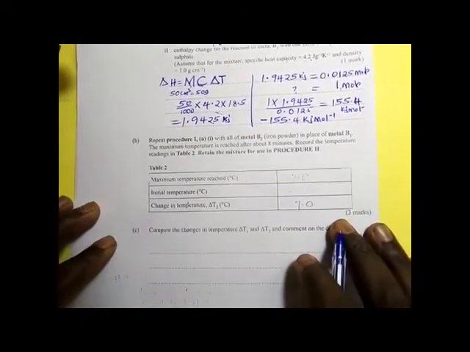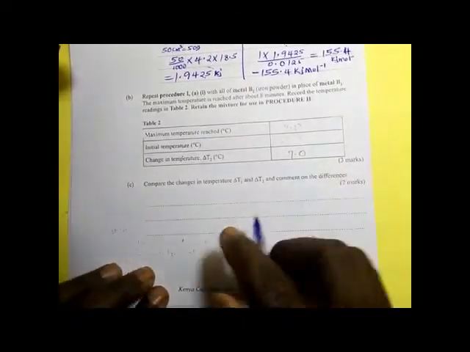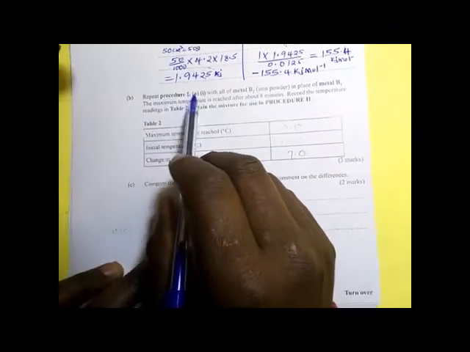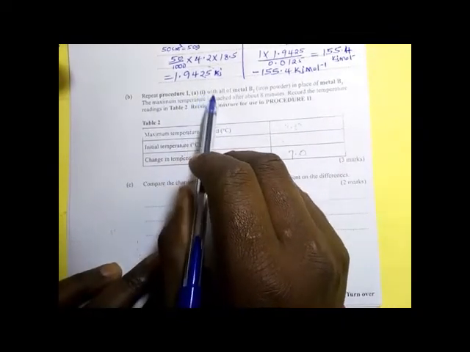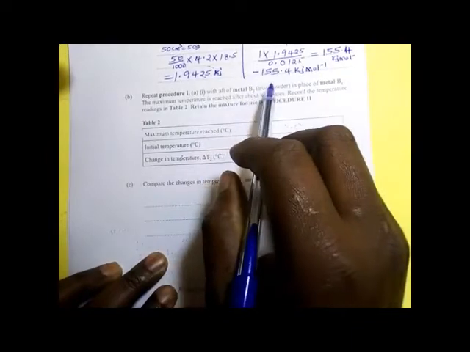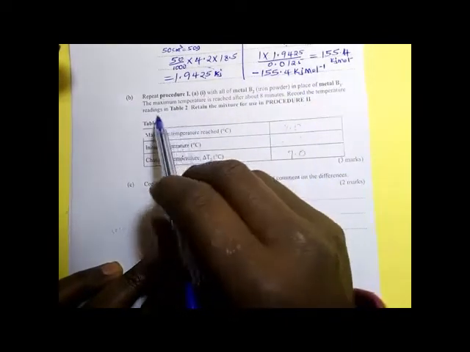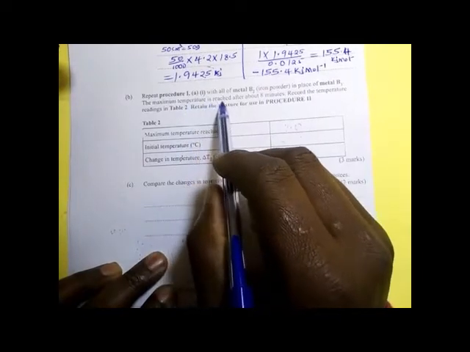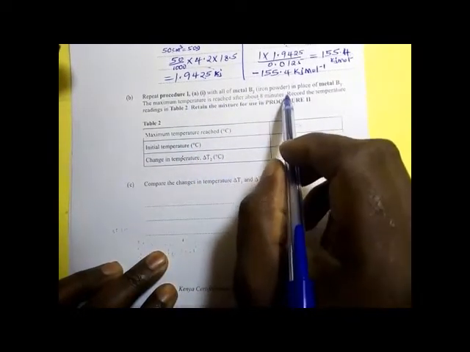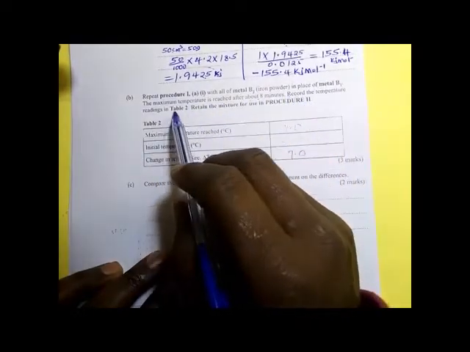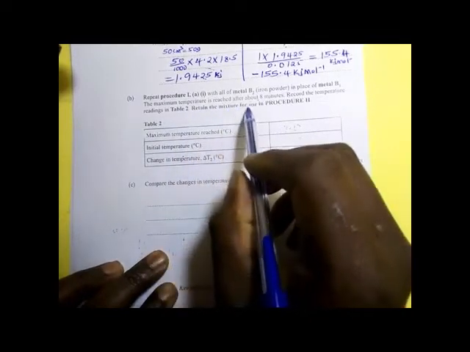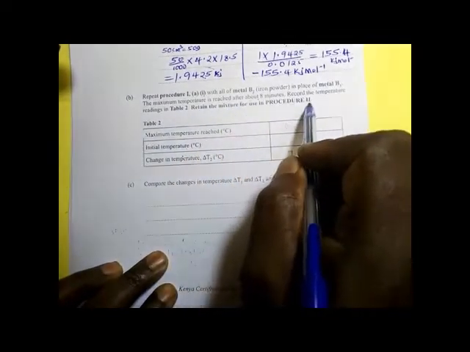Let us go to procedure 2. Repeat procedure 1A, Roman 1, with the metal B2, iron powder, in place of metal B1. The maximum temperature is reached after about 8 minutes. Record the temperature readings in table 2. Retain the mixture for use in procedure 2.